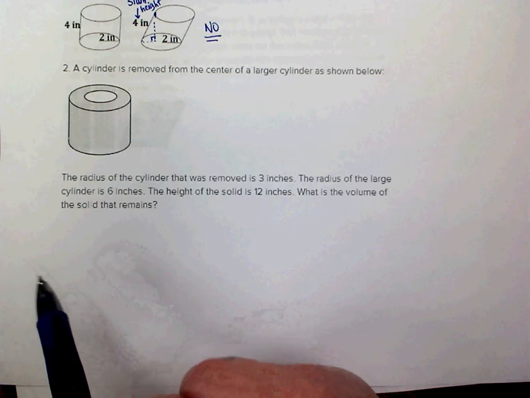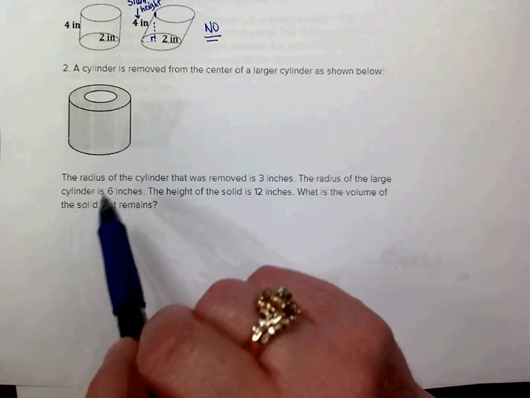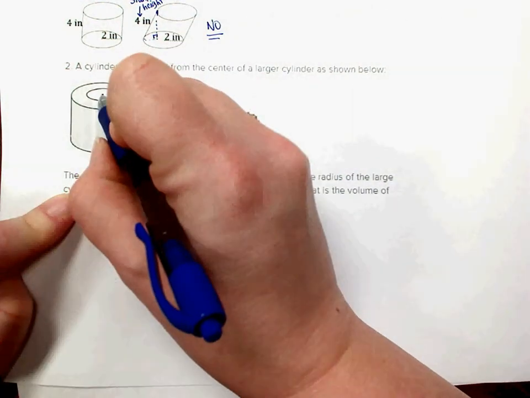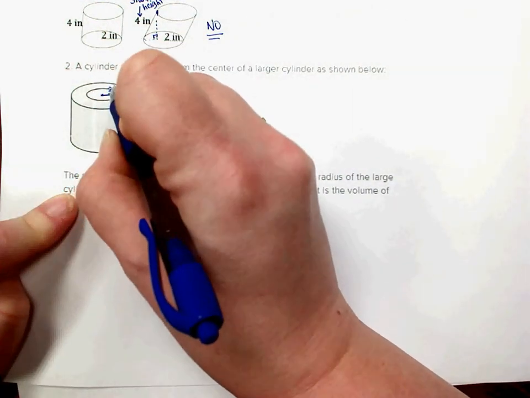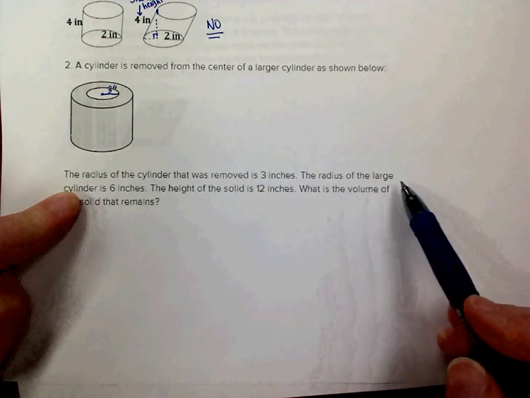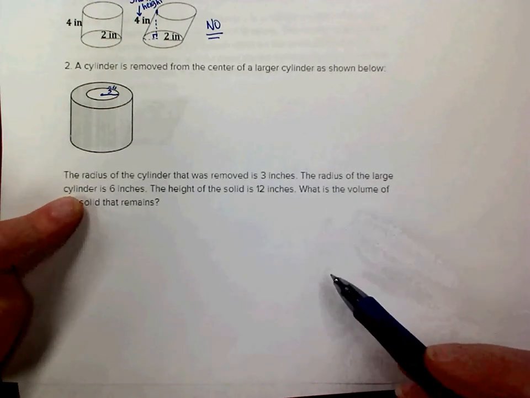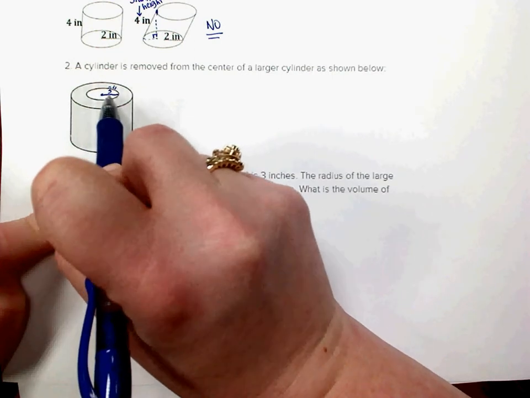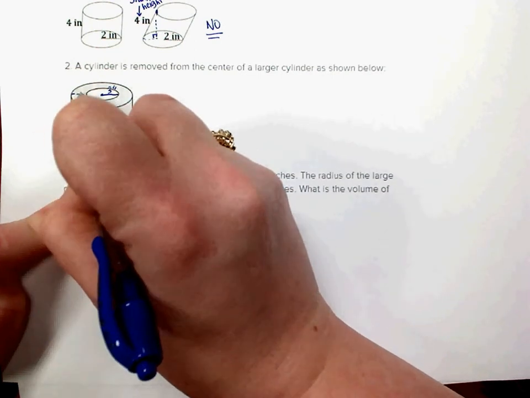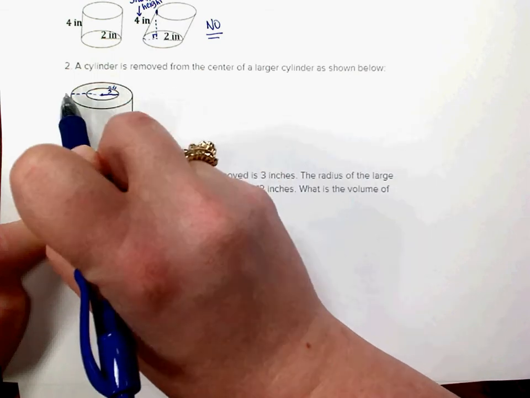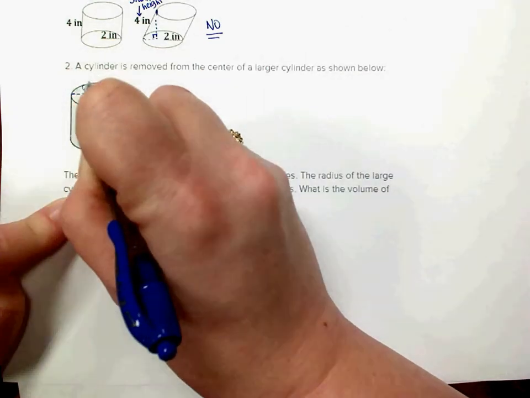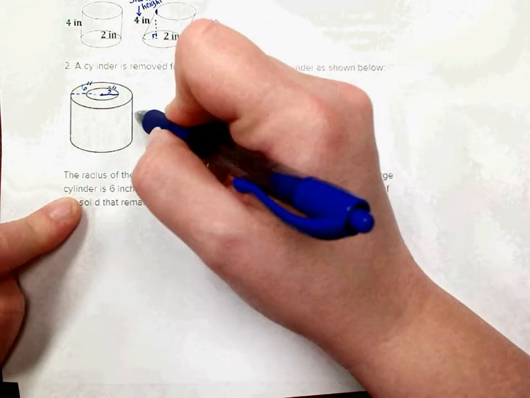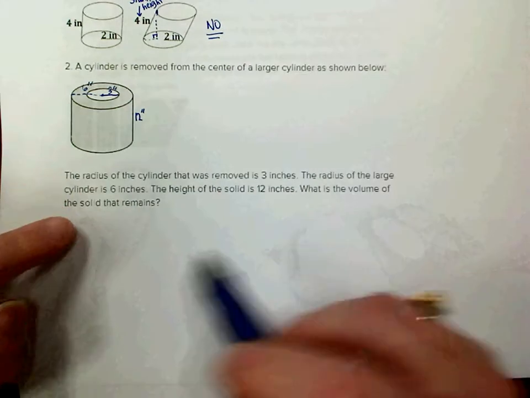So we are told the radius of the cylinder that was removed, so the empty part, is 3 inches. So this length right here is 3 inches. The radius of the large cylinder is 6. So the center of the large one is the same center as the small one that was removed. We're talking about this radius from the center to the outer part here that is 6 inches. You're told the height of the solid is 12 inches. You want to know the volume of the solid that remains, so the shaded part.